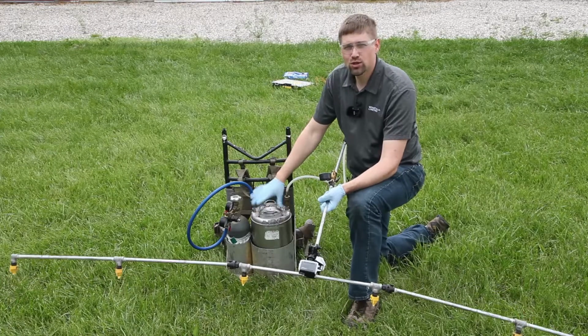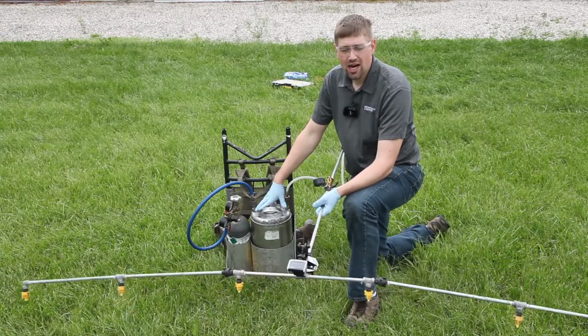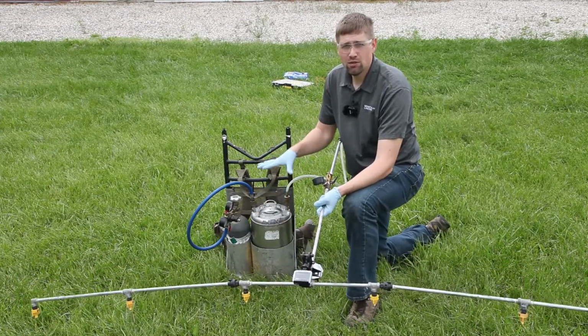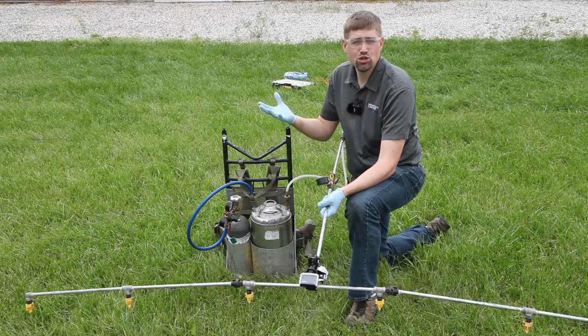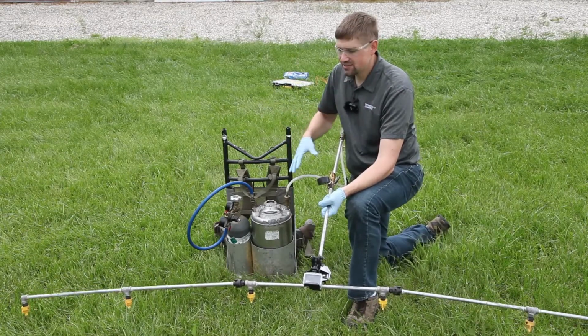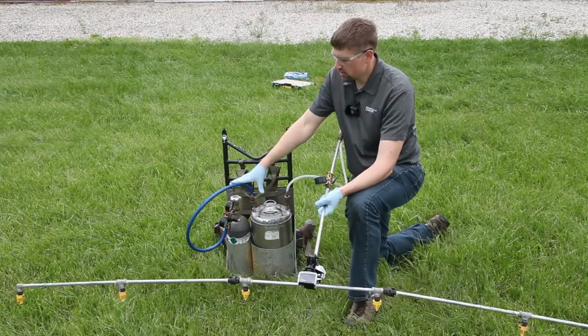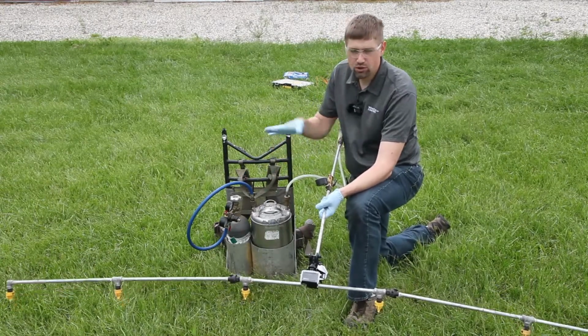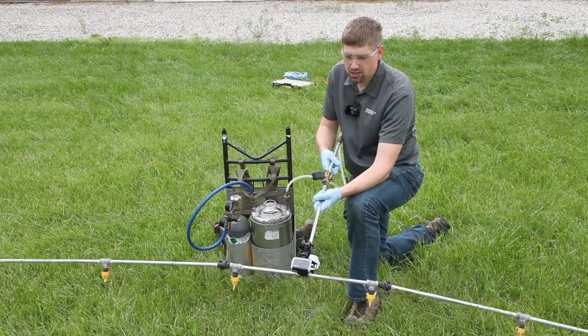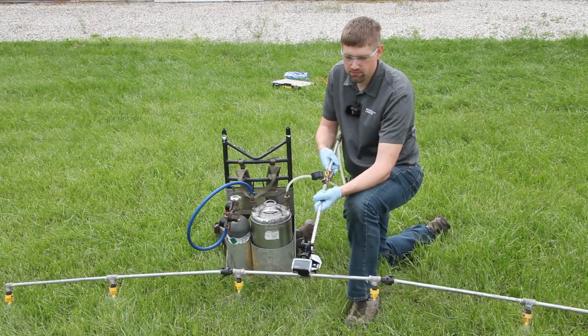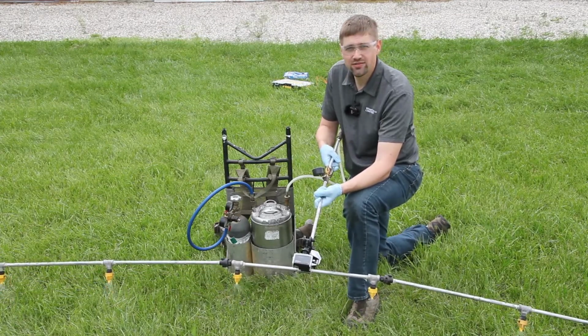Now this is if we're doing lots of treatments. Oftentimes though, if we're just spraying one plot, we'll use just a 2-liter bottle, pressurize that, and use that as our application. As you can see here, we've got it all pressurized, ready to go, and we'll do some different shots here. You can see as we charge the boom, that's what it looks like.